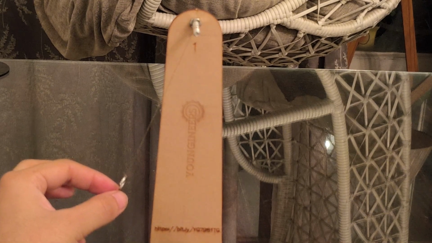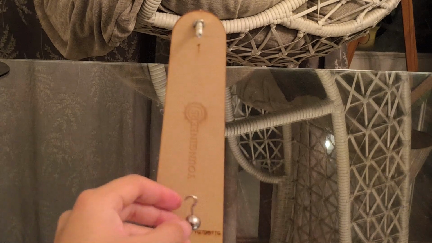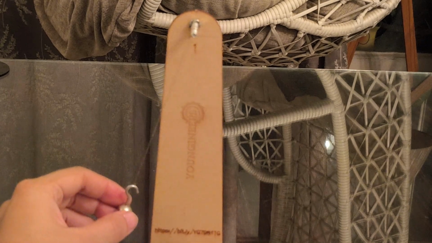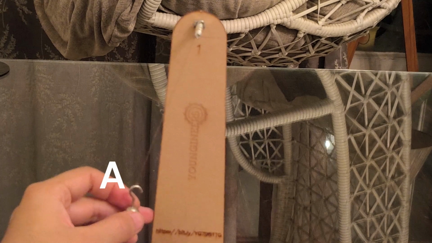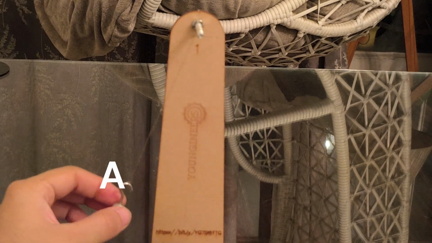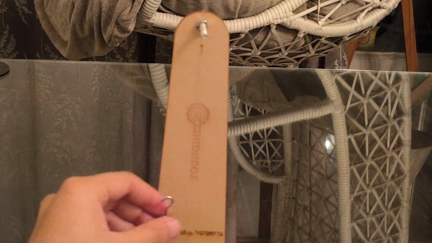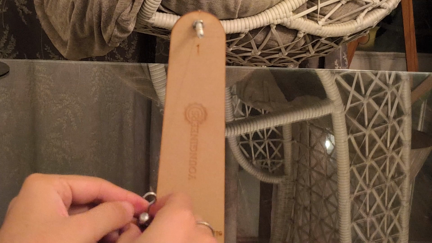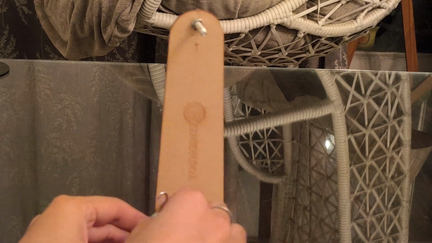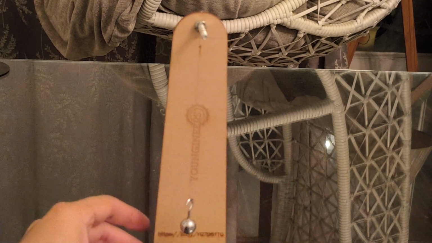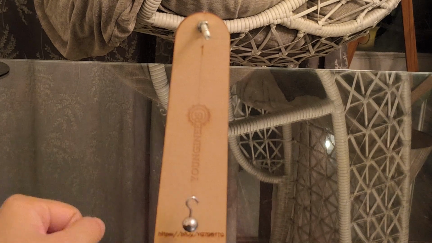I'll release it over here, and you tend to see that the bob is oscillating about its mean position. So we call this one oscillation. The bob is at point A again over here, and this is one oscillation. When the bob started off from here, went to the other extreme, and came back to its initial position, this is defined as one oscillation.